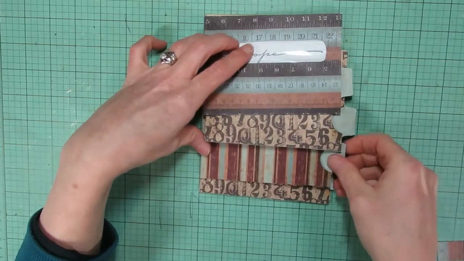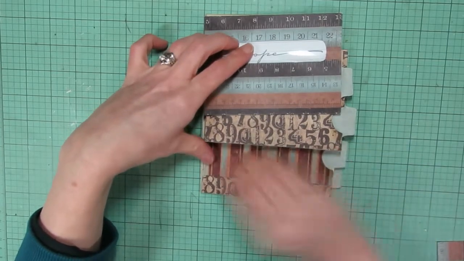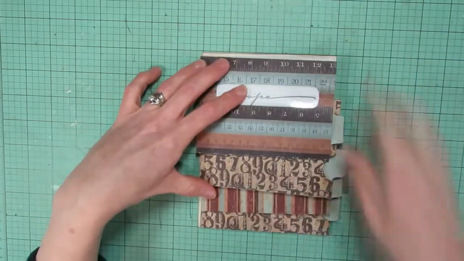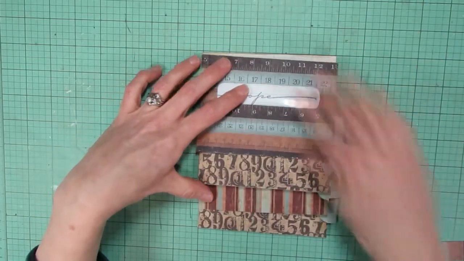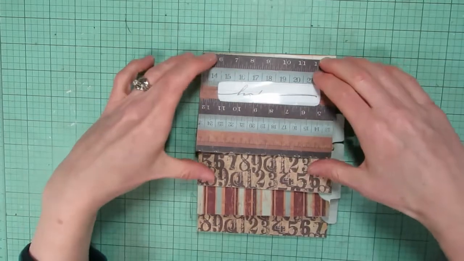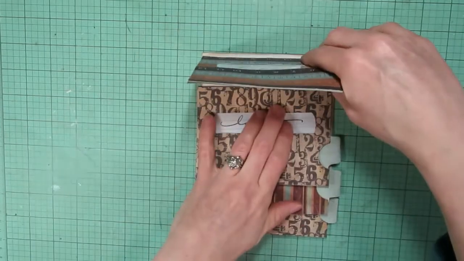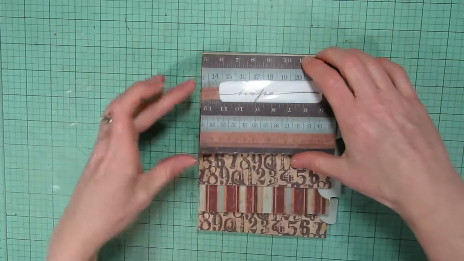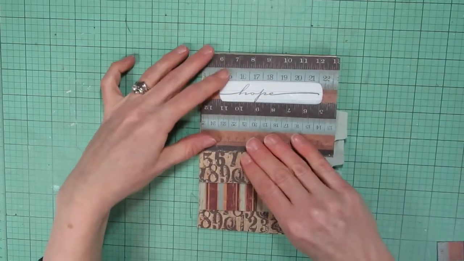And so I'm just layering them. And again, if you wanted to, you could measure in between each of them. But like I said, I just prefer to eyeball it and make whatever's pleasing to my eye.